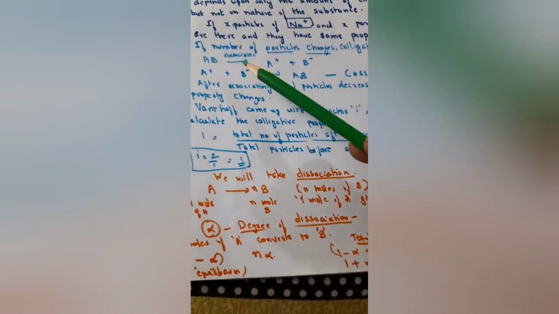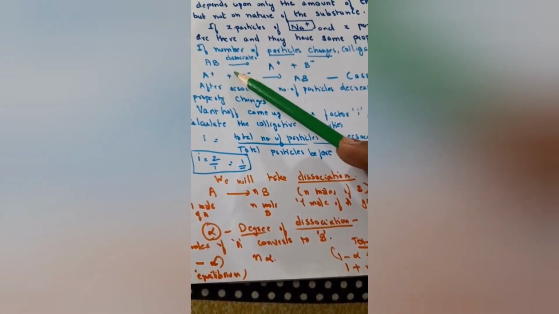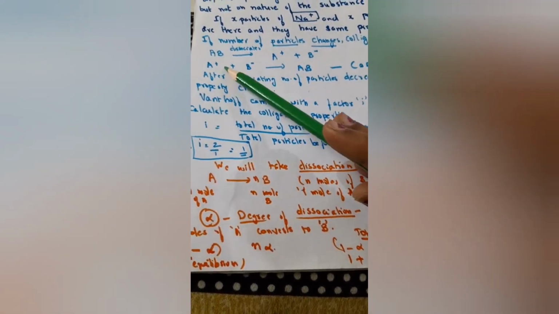Now let us take this case here. In the first case, what is i? The number of particles after association or dissociation over before. Here after dissociation 2 particles are there and before only 1 particle. So 2 by 1, i is equal to 2. Clear? I think you all understood till here.